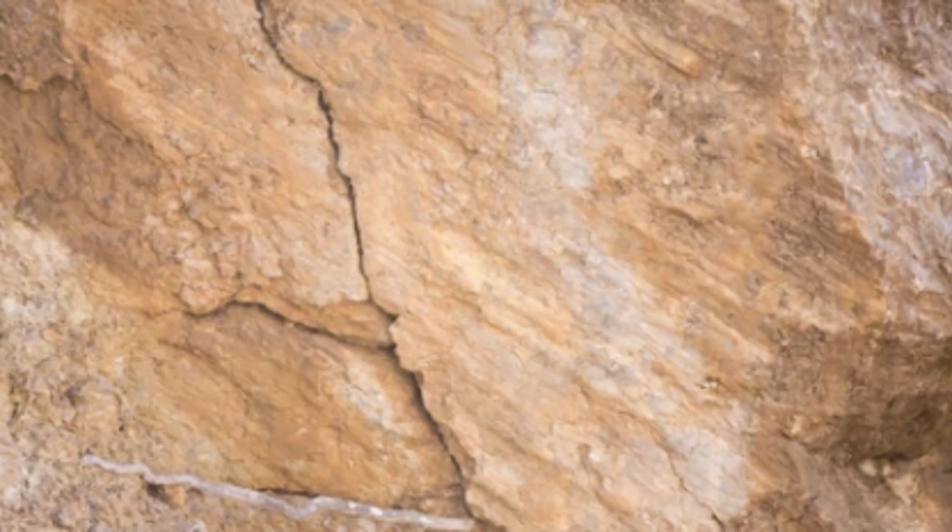Exercise caution. When examining fault zones in the field, exercise caution and be mindful of potential safety hazards, such as unstable rock formations, steep terrain, or hazardous weather conditions. Take appropriate safety precautions and avoid placing yourself in dangerous situations while conducting fieldwork.